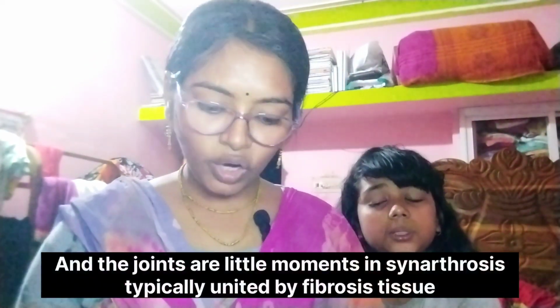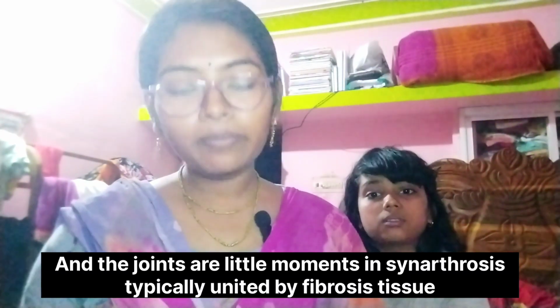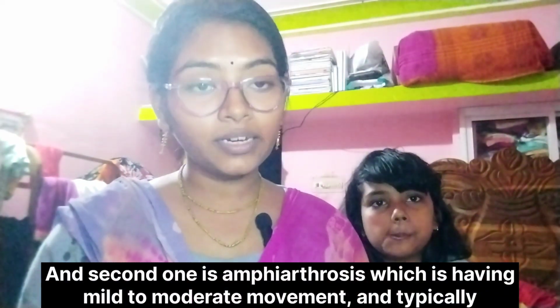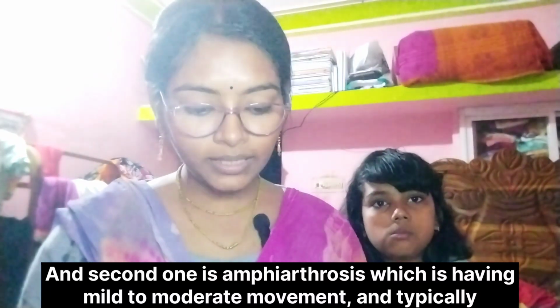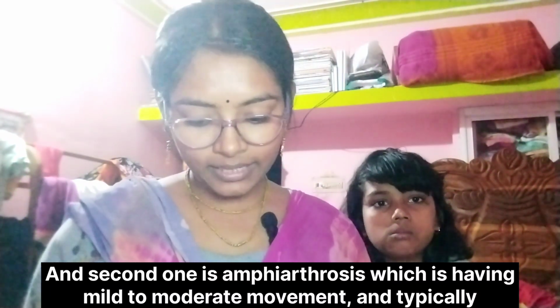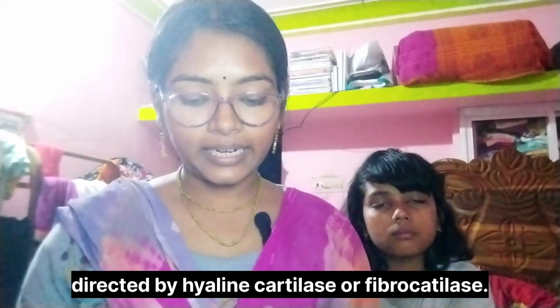The joints with little movement, synarthroses, are typically united by fibrous tissue. The second one, amphiarthrosis, which has mild to moderate movement, is typically united by hyaline cartilage or fibrocartilage.